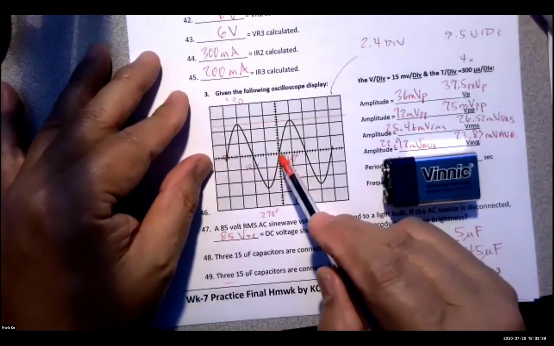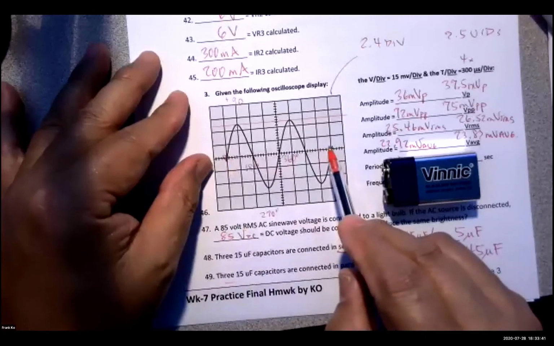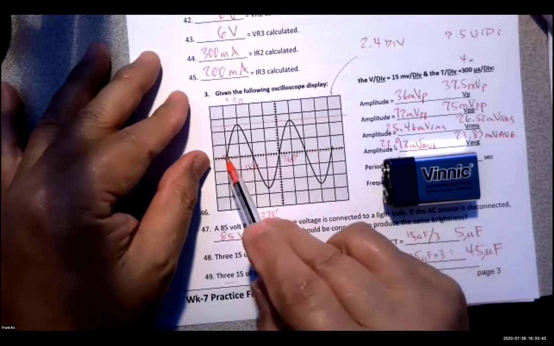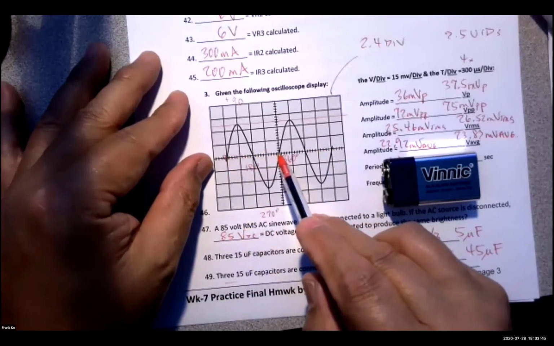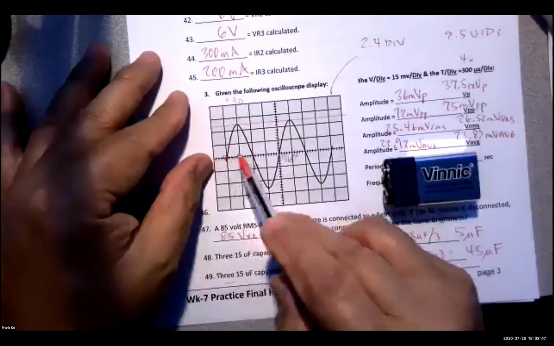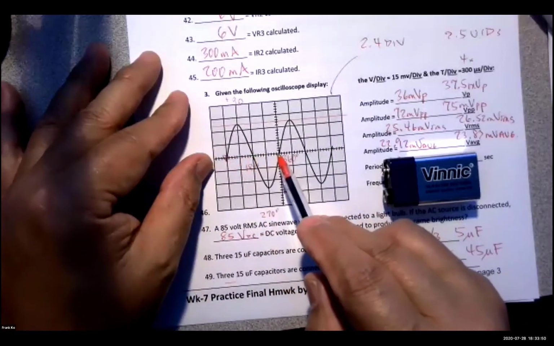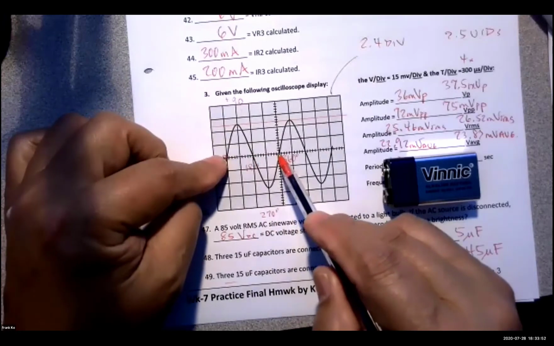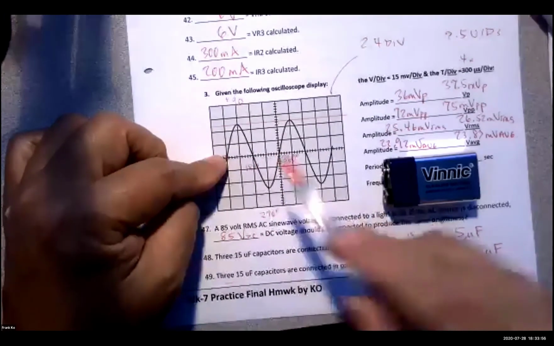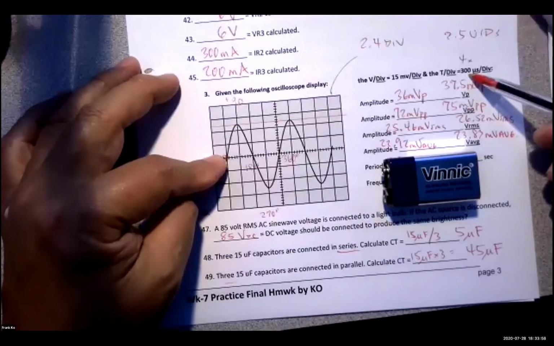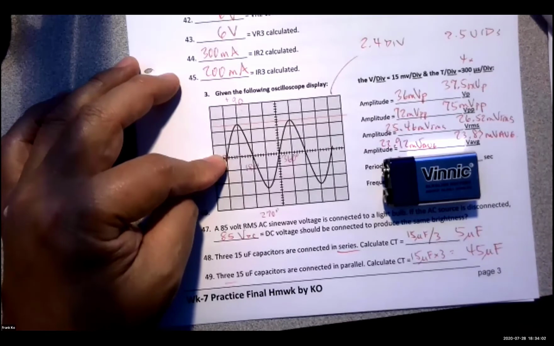One complete rotation of a waveform is 360 degrees. So we have no business counting both sine waves. We only count one complete sine wave, which is from here, 1 division, 2 divisions, 3 divisions, 4 divisions. Are we clear? There are 4 divisions for one cycle, everybody. If you multiply 4 divisions by 300 microseconds per division, you should end up with what period? Luis?